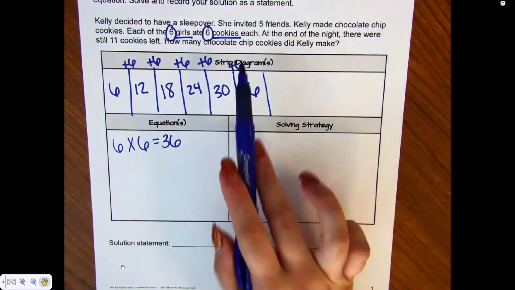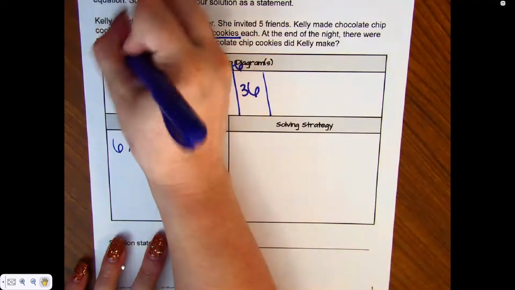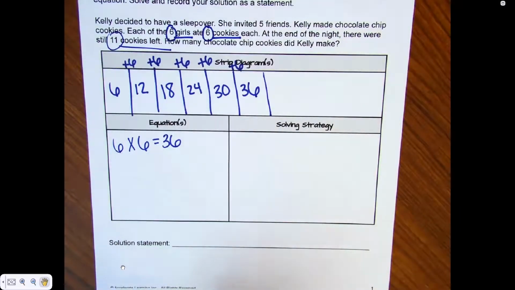All right. So then at the end of the night, there were still 11 cookies left. So now I need to do what? They each ate 6 cookies each, but there are 11 left. So now what? Grace, what would be my next step?